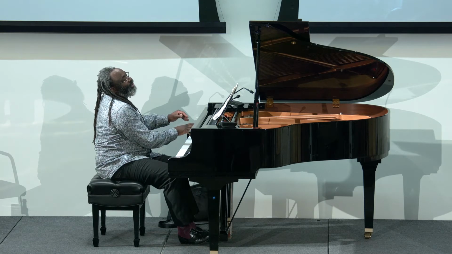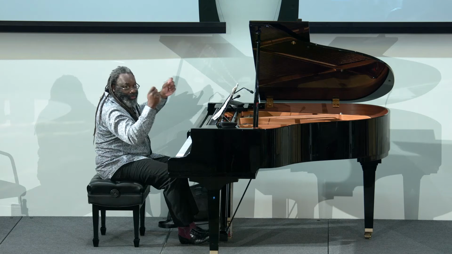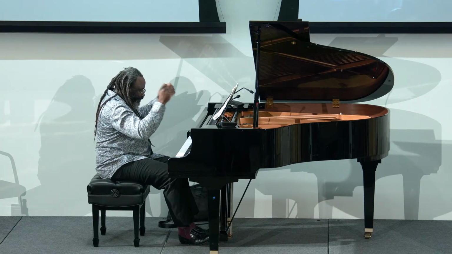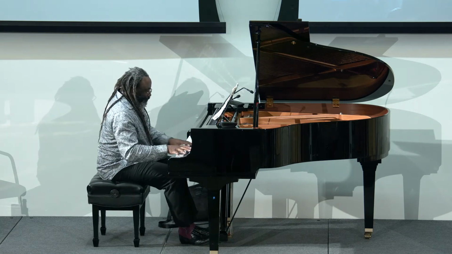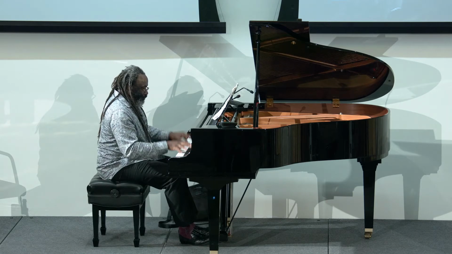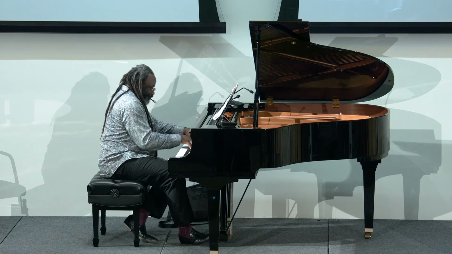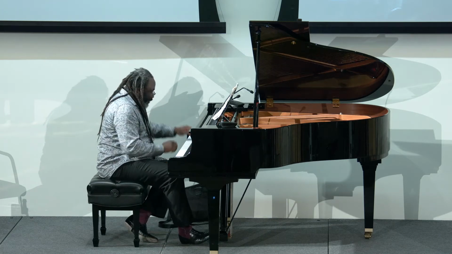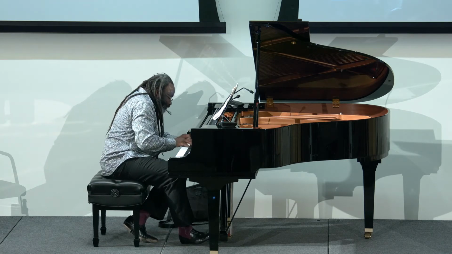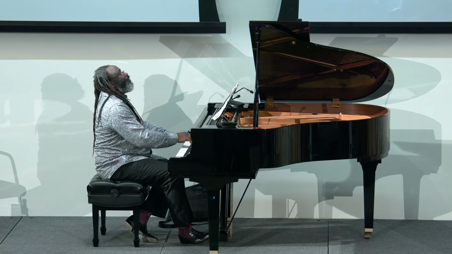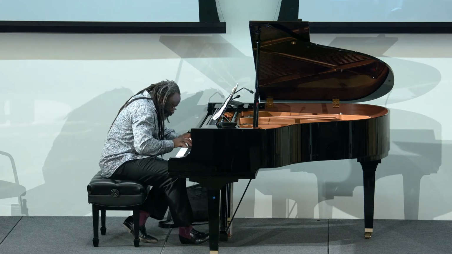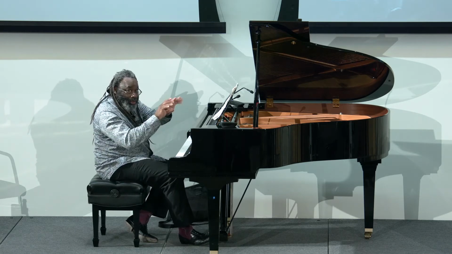So it starts quietly. Now we've got octaves. Octaves are a big thing for virtuoso piano technique. Now we've got left-hand figuration. Now I'm going to show how good my arpeggios are.